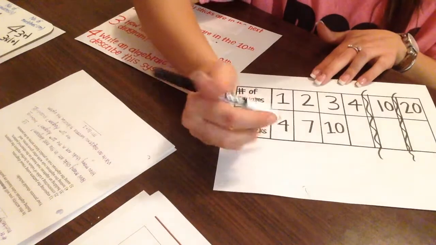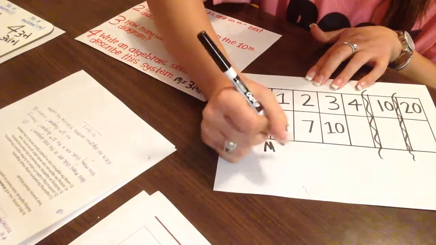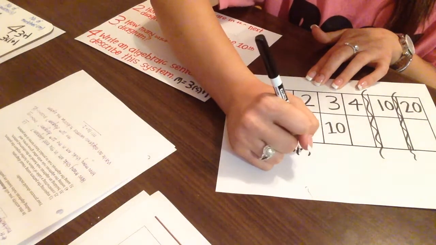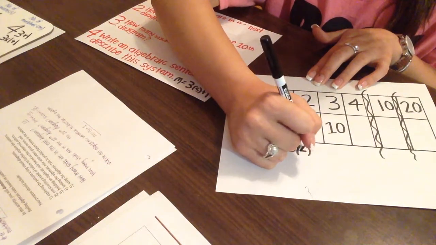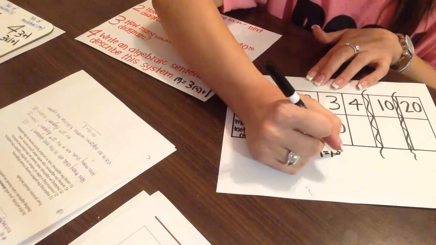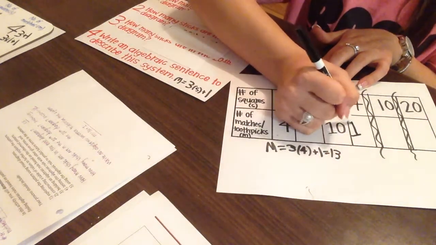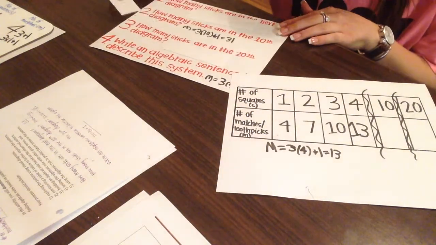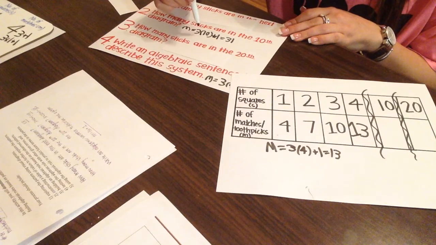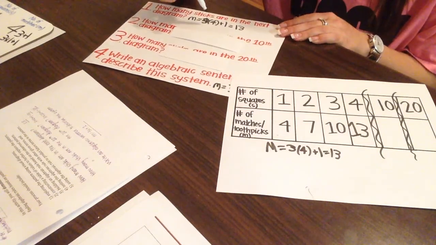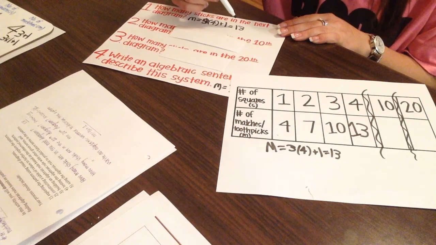So if we take m equals 3 times 4 plus 1, we know the answer is 13. So let's write 13 here. And exactly right here. M equals 3 times 4 plus 1, which is 13.